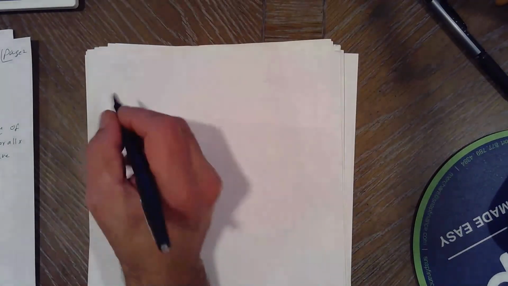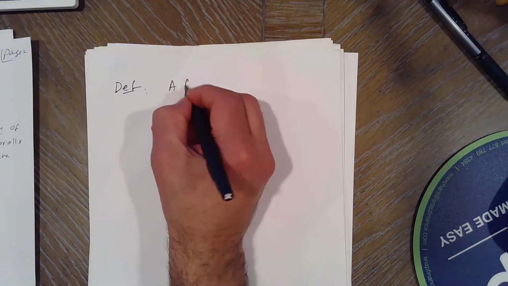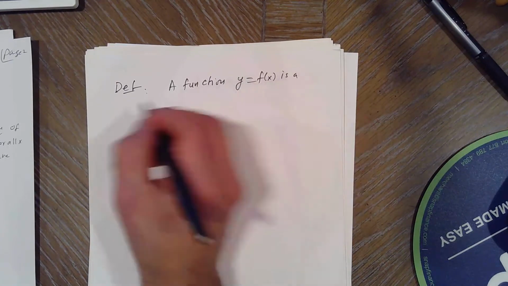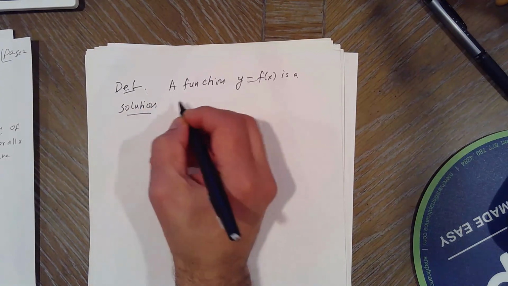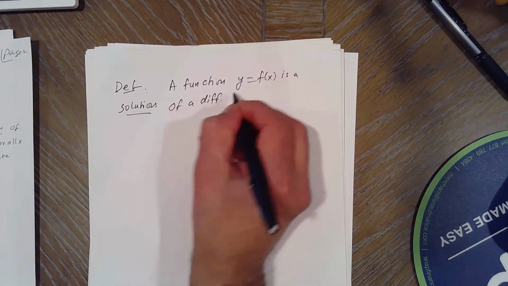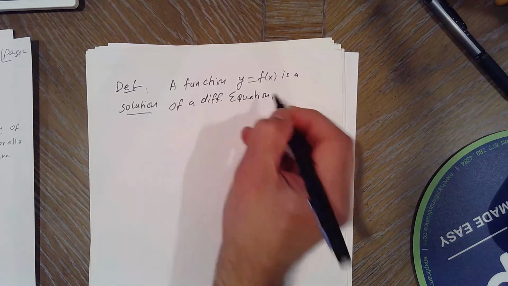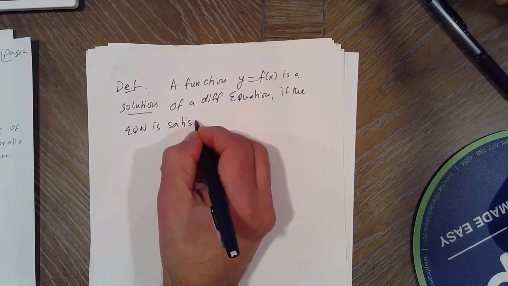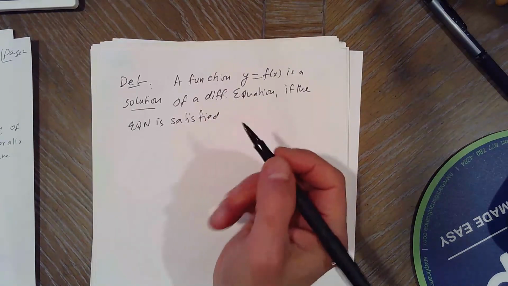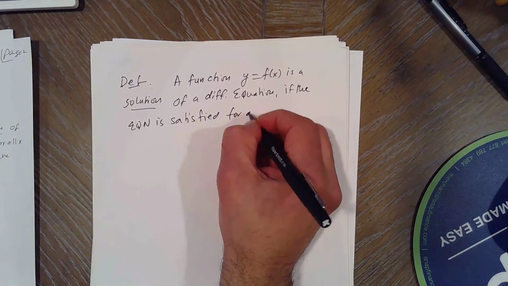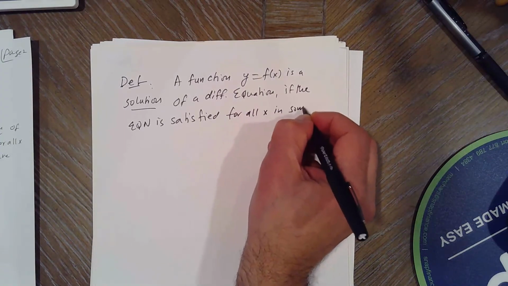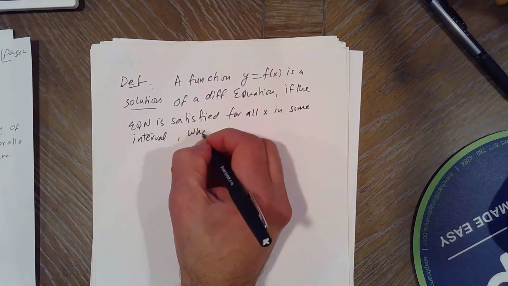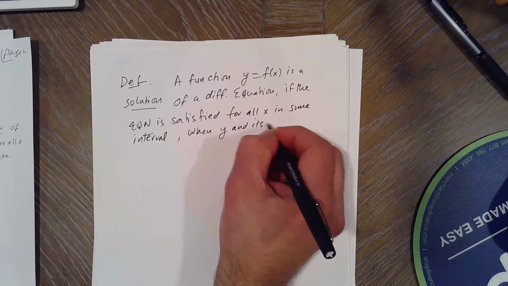So what exactly is a solution? A function y equals f of x is a solution of a differential equation if the equation is satisfied, meaning if you plug that function into the equation, you get a true statement for all x in some interval when y and its derivatives are plugged in.